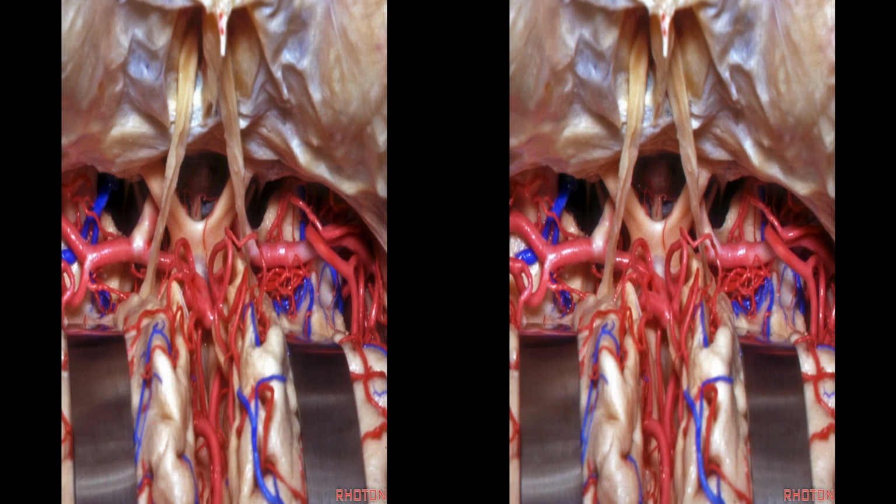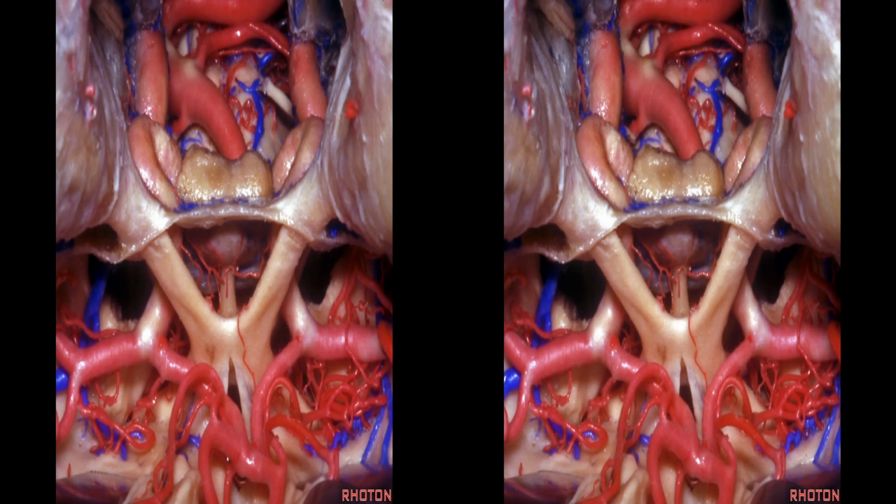So in the transcranial transbasal approach, you can access all of these areas. You have intradural access as well as extradural exposure.